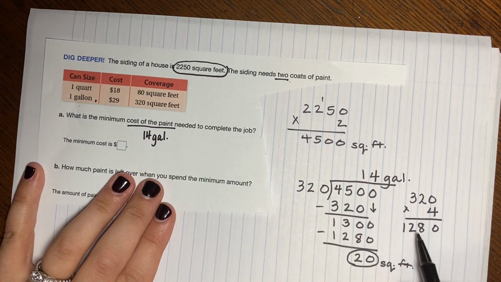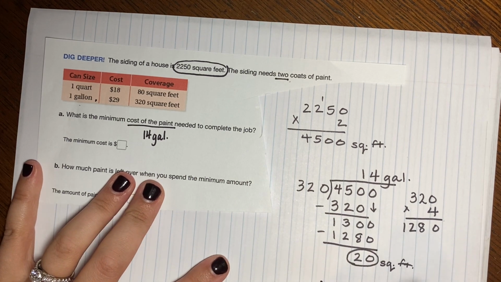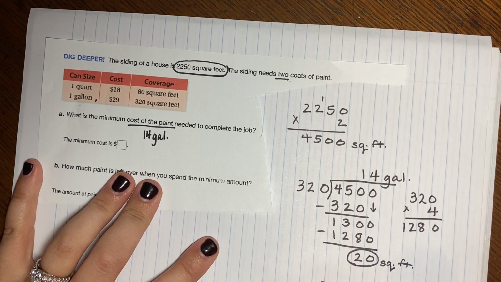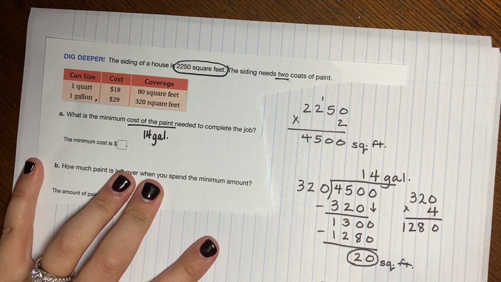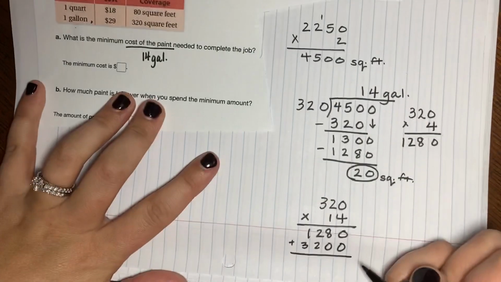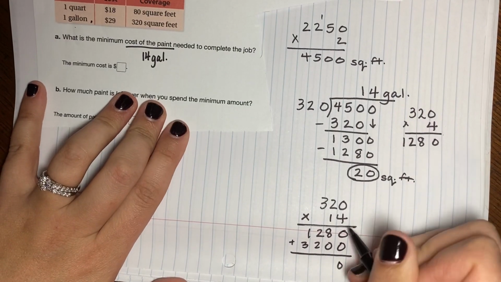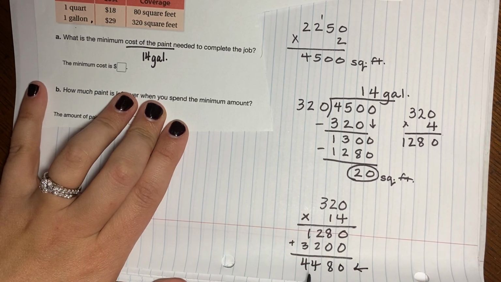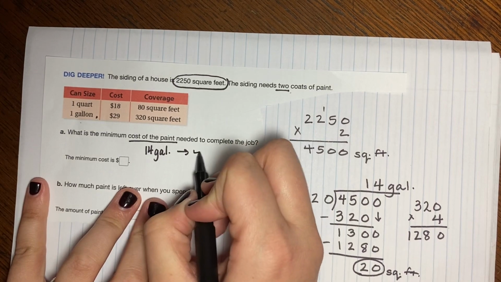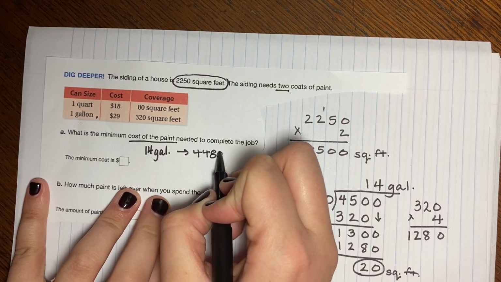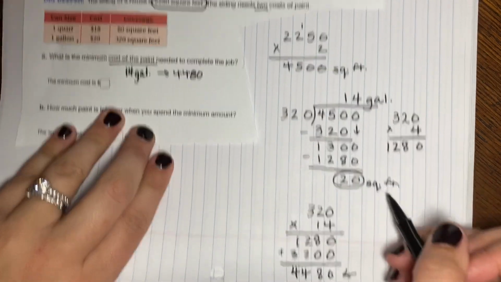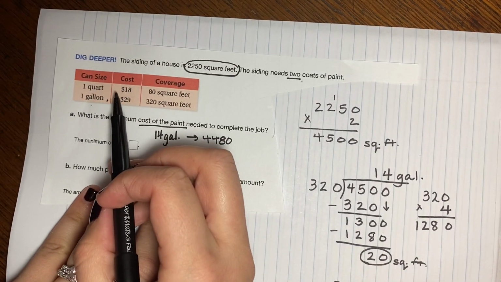14 gallons covers, well, let's see how much it actually covers. 320 times 14. Let's see. Oh, sorry. I'm just checking to see how much this is going to cover. Okay, so my 14 gallons covers 4,480. Well, I still need to cover 20 more square feet. So that means I'm not going to buy another gallon. I don't need that much. I'll buy a quart.